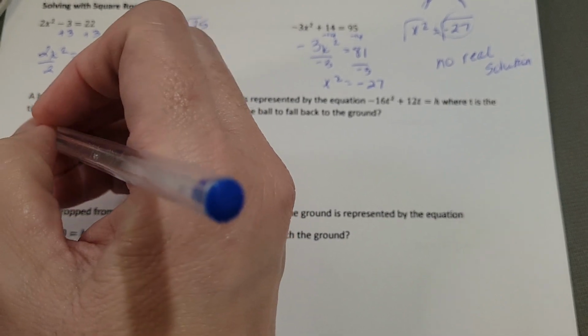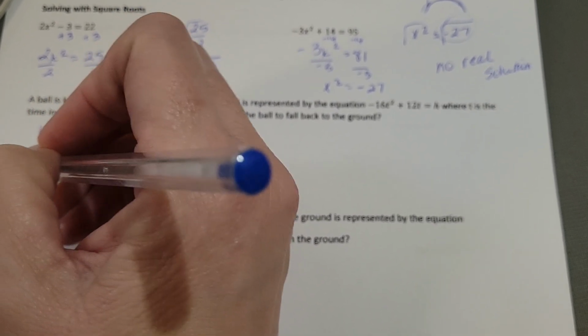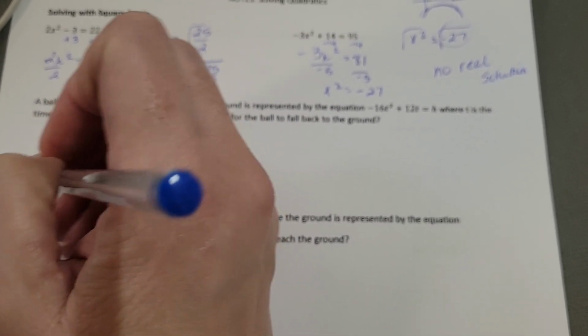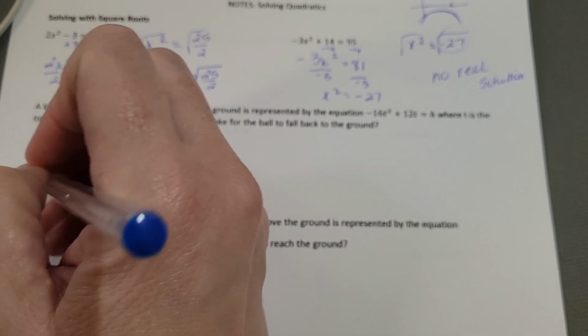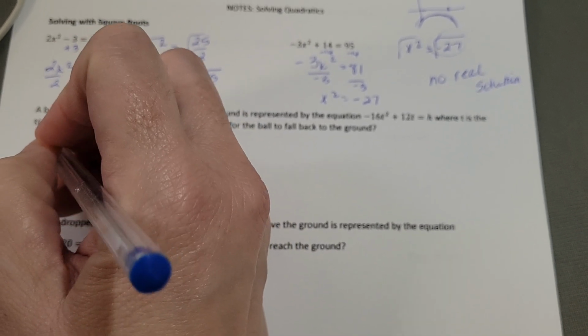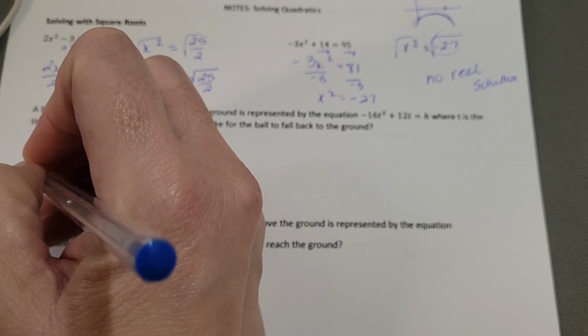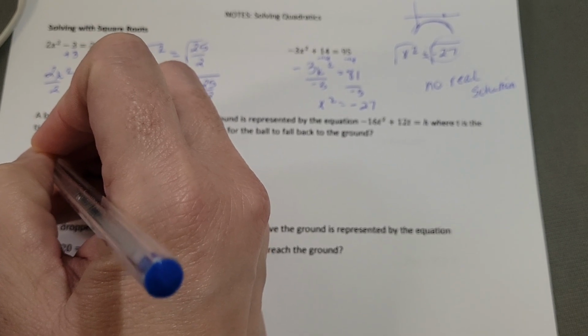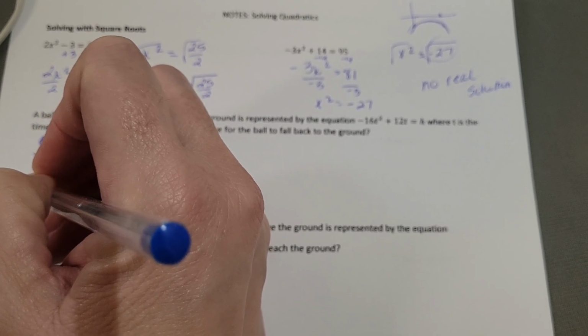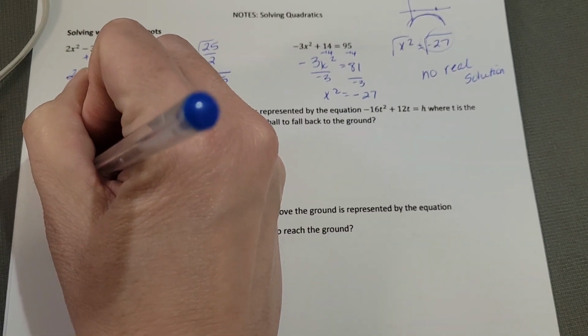So let's draw a picture of that. And I didn't mean to do that. So we have a little person, and that person is kicking a ball. Don't laugh at my stick figures. Okay, and that person kicks a ball in the air.